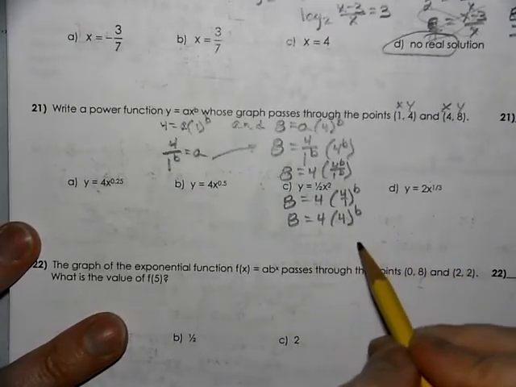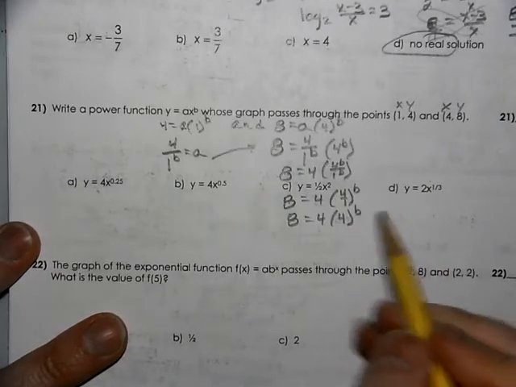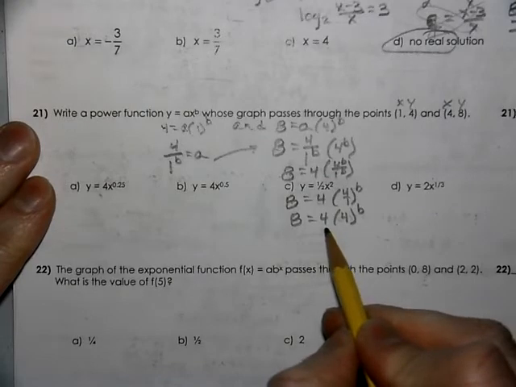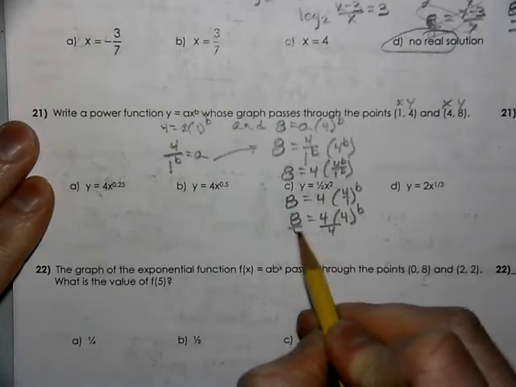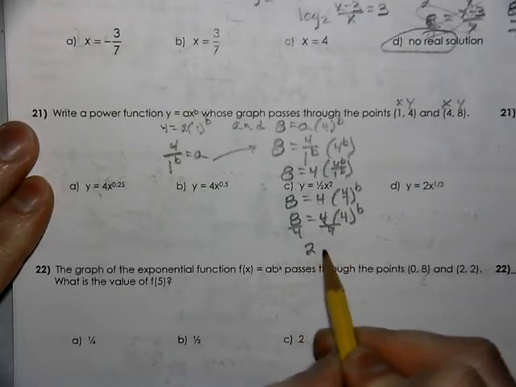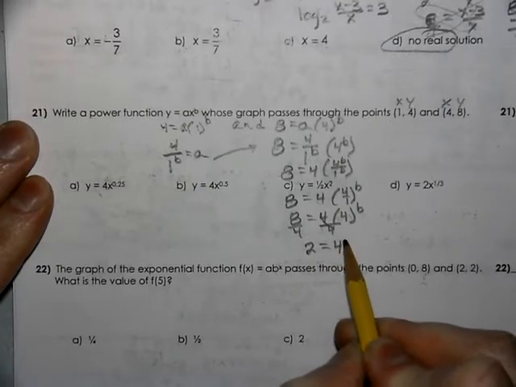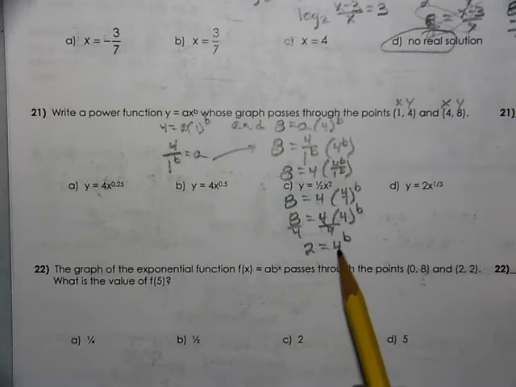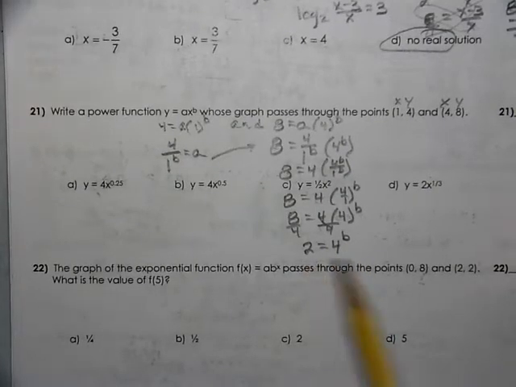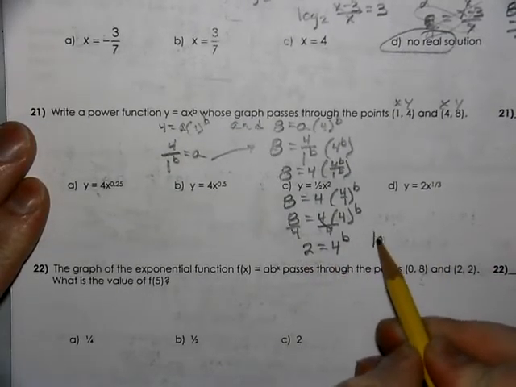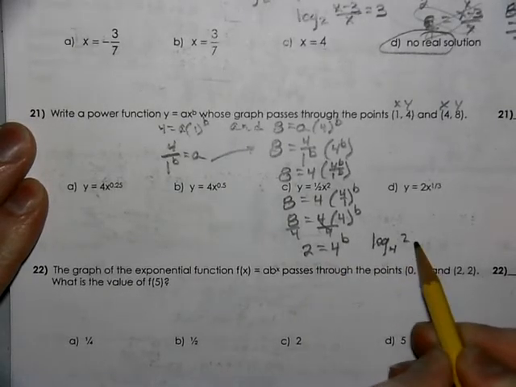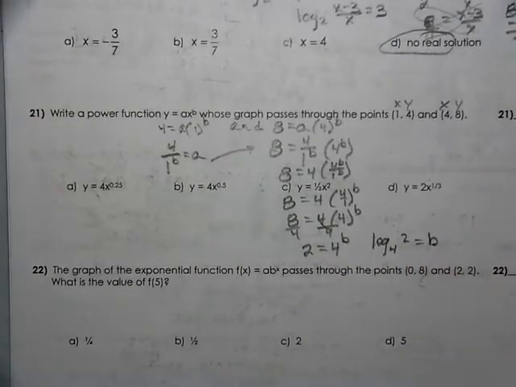It's not 16 to the b power, it's only 4 to the b power. Now we'll divide by 4. Now we're solving for the exponent, so 4 to what power equals 2? So it's a logarithm, base 4 of 2, that equals b.